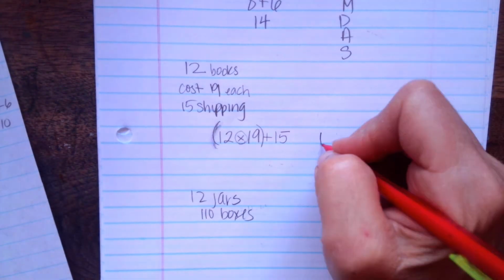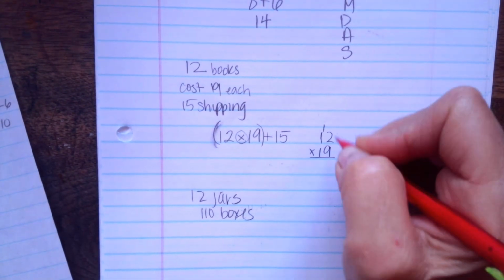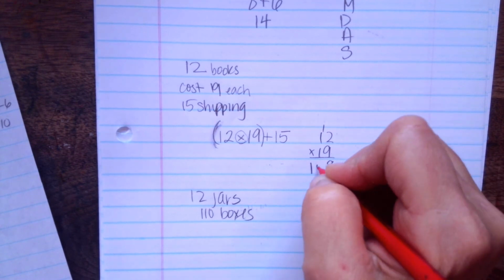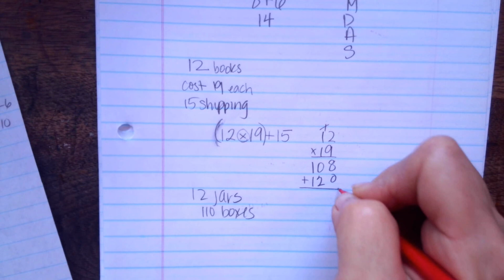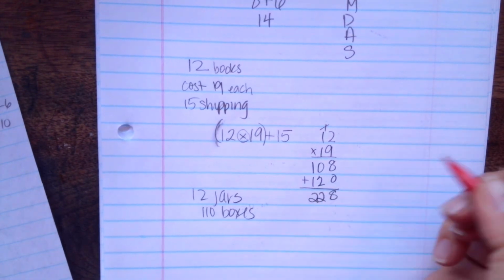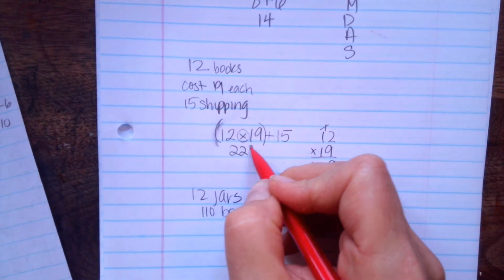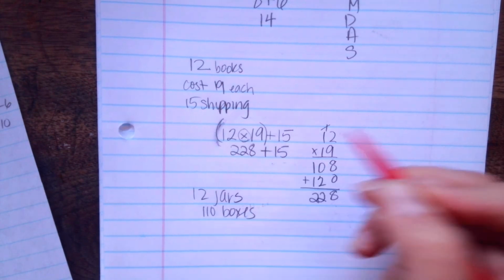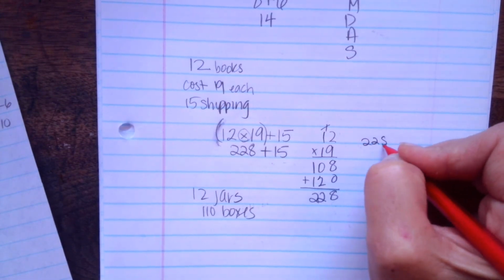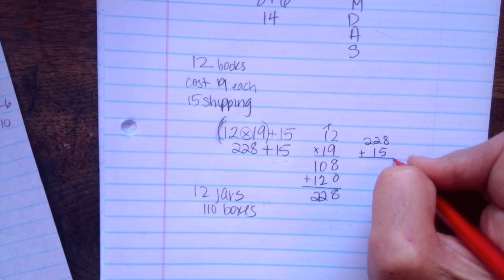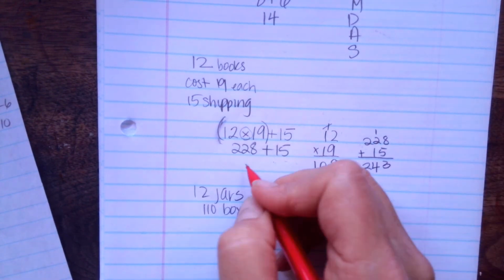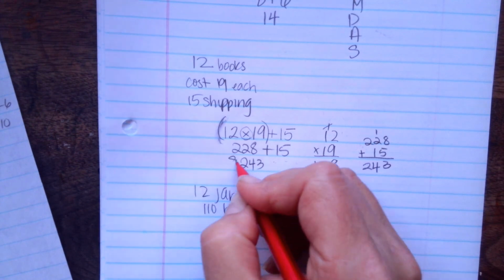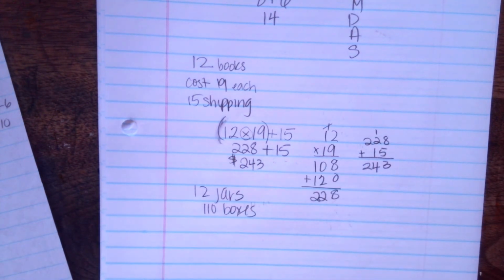Okay, so 12 times 19, you're going to do the math for that. So this is 228 plus 15. So it's $243. Okay.